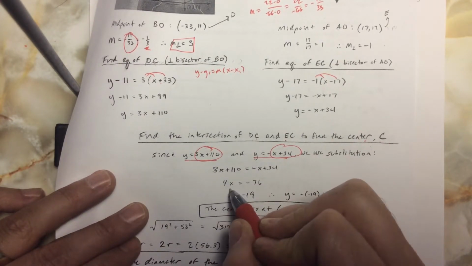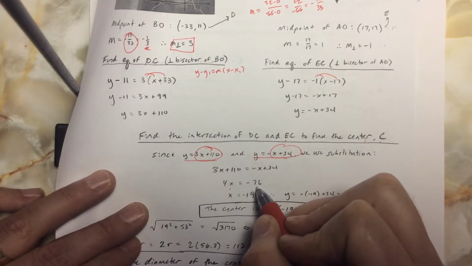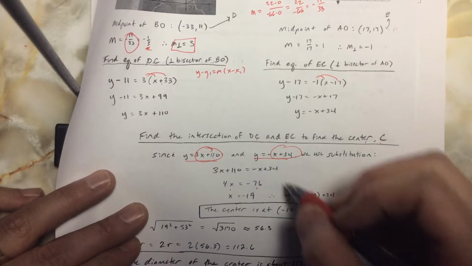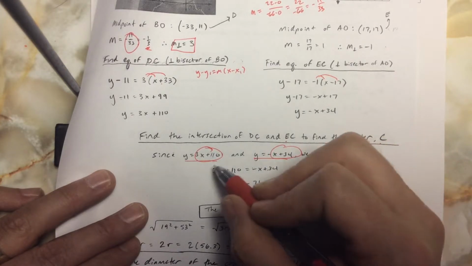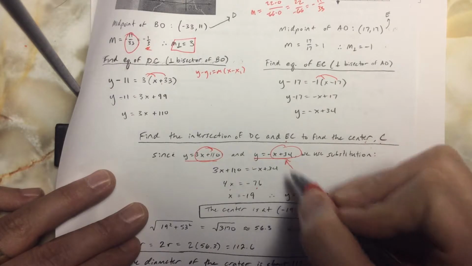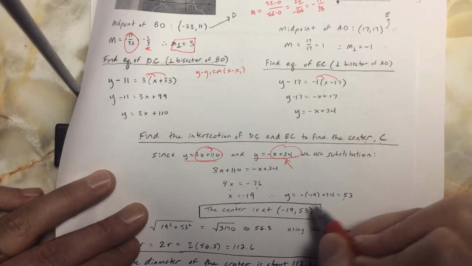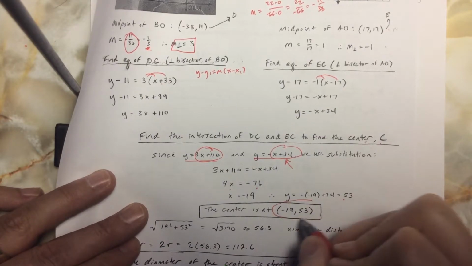Added x over to get the 4x, subtracted 110 over to get negative 76, divided by 4, we get negative 19. We put negative 19 back into either one of these equations, it doesn't matter. I'd probably pick that one. So we end up with y equals 53. Our center is at negative 19, 53.